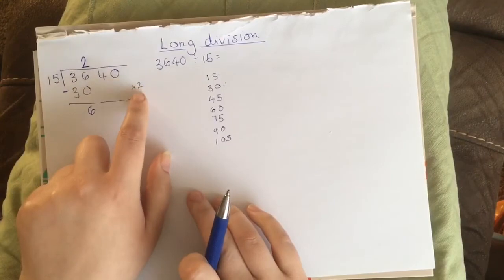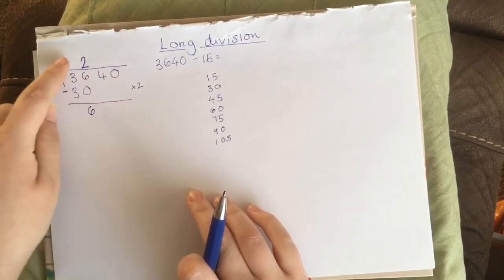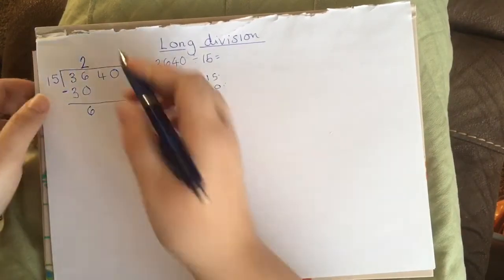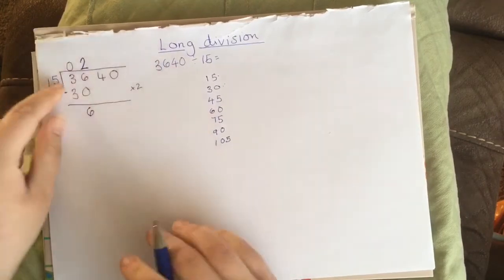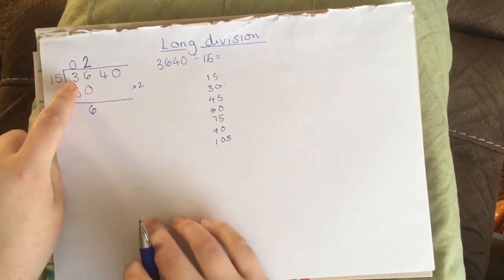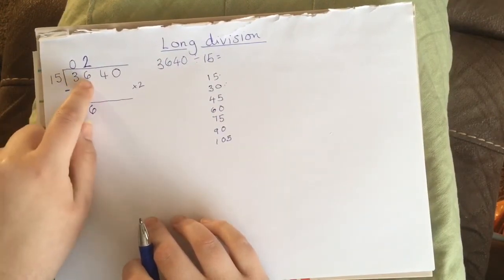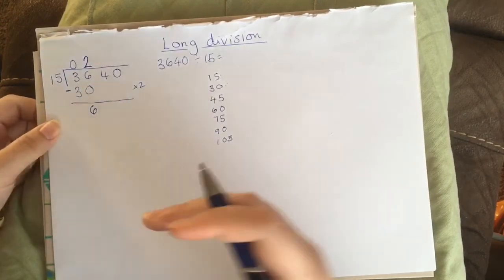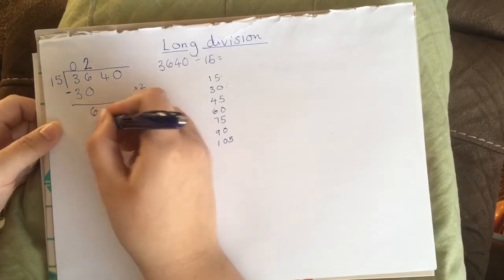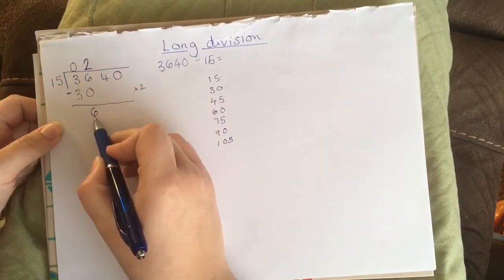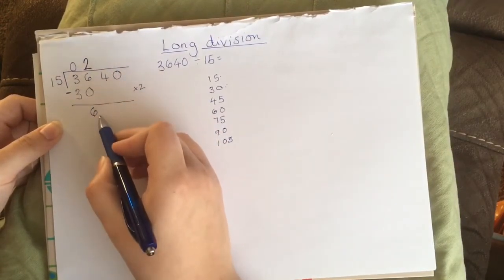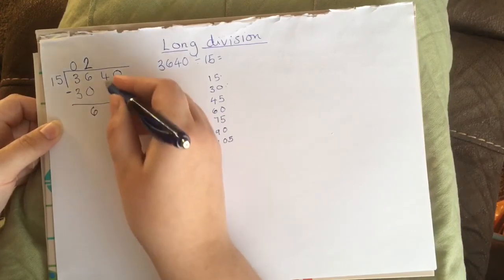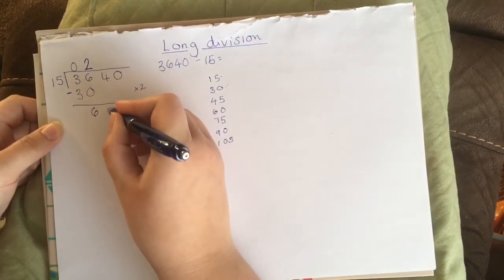We don't put anything in this first one, so I can put a 0 up here because we didn't manage to make anything with just 3. But out of 36 we managed to get 2 groups, so 2 goes at the top. But now we bring it down. So I have 6 left over, and this time I'm going to be working with 64.